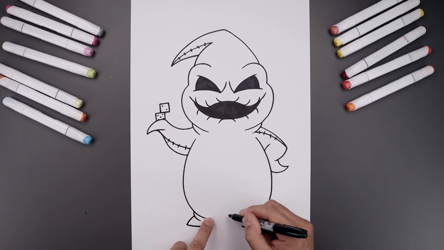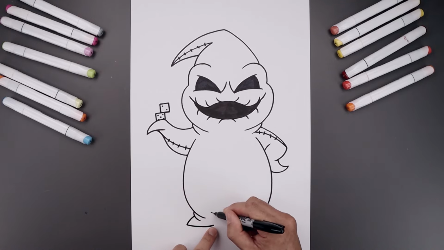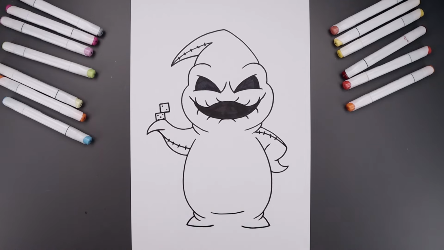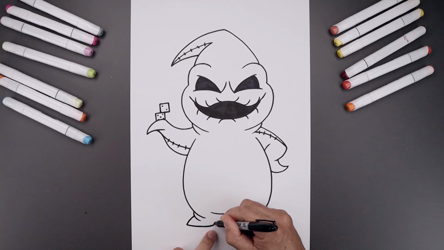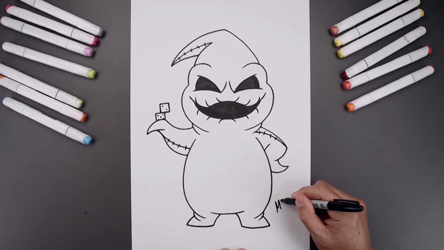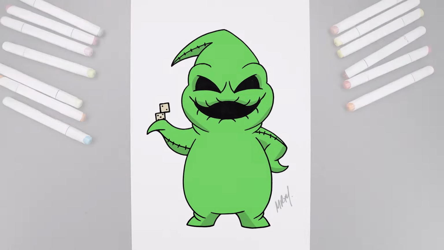Let's move back up and draw the bottom edge of the body. Start up here, curve this down, and then up towards the right. And then from the heel, bend the leg going up, and then in underneath the body. And we'll finish off by signing our art and adding a splash of color, and that's pretty much it.